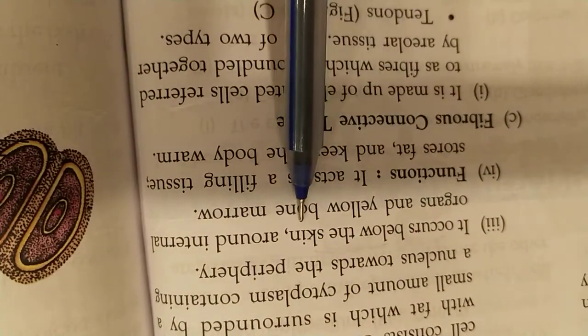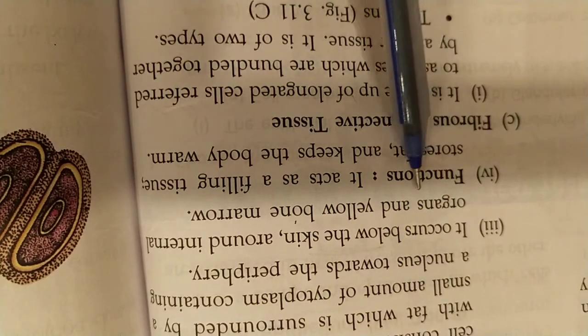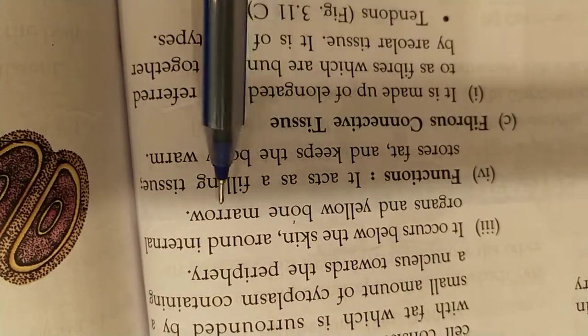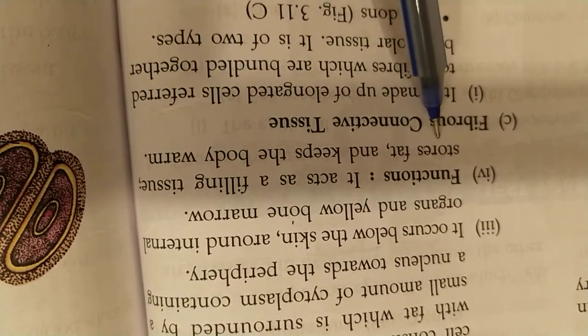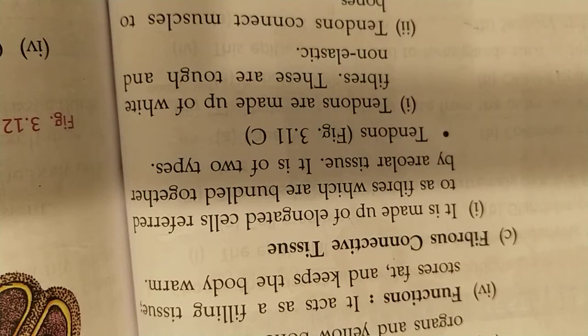It occurs below the skin, around the internal organs and in yellow bone marrow. Functions: it acts as a filling tissue, stores fats and keeps the body warm. The more fat, the more it keeps our body protected from the cold.